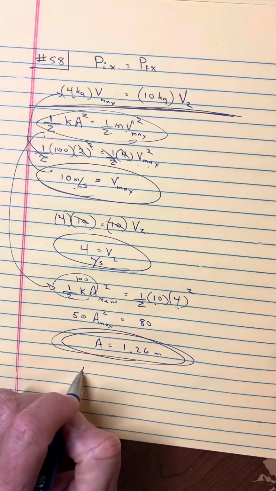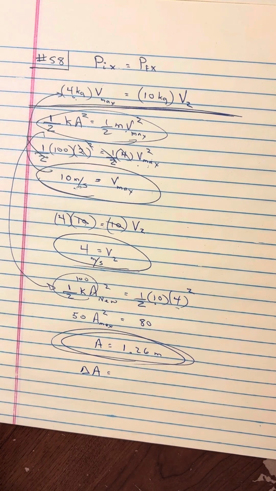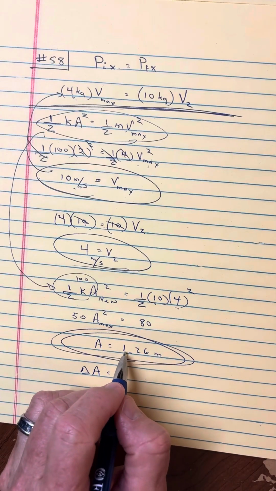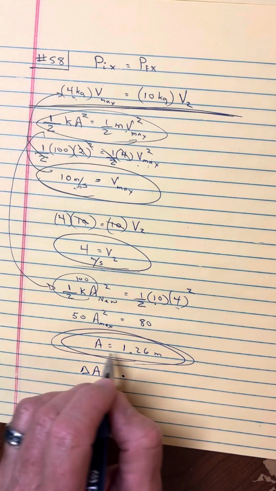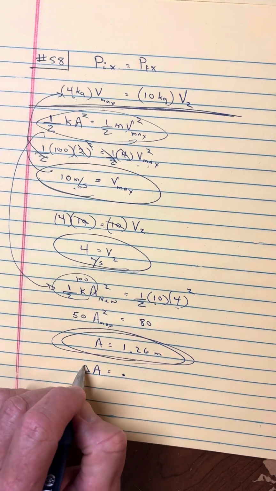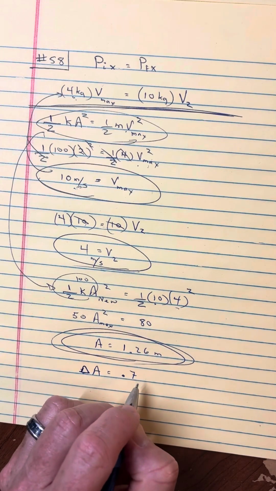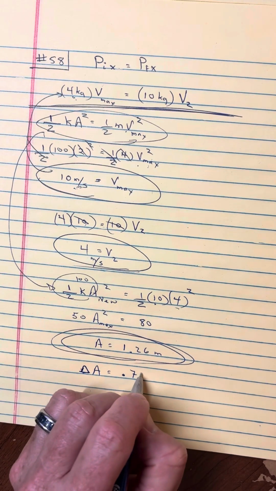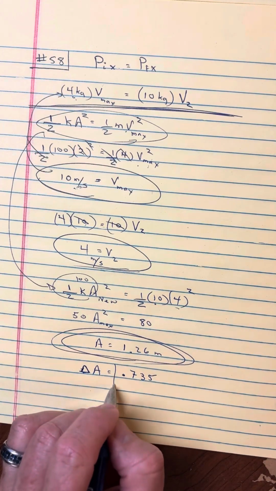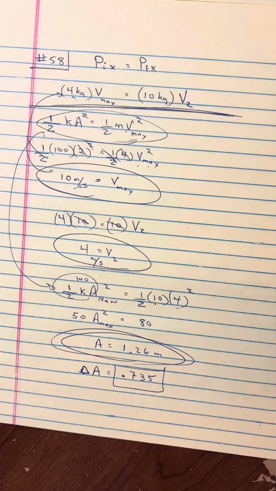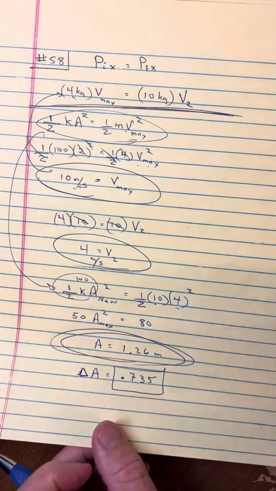I guess technically I didn't answer the question, which is the change in it. And so we'd have to go 2 minus 1.26, because this is the new amplitude. So the change in amplitude is 0.735, we'll call it. That's how much amplitude we lost by giving it more mass and then also making it rub.